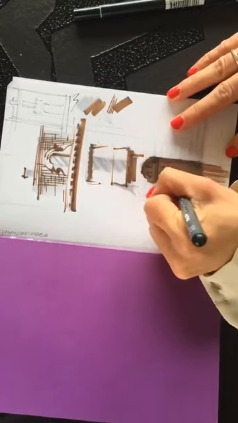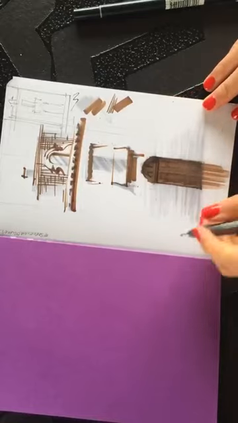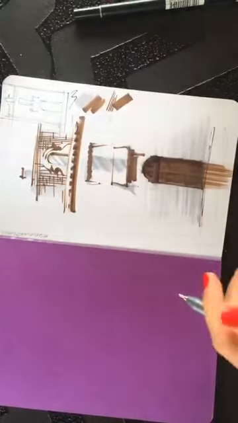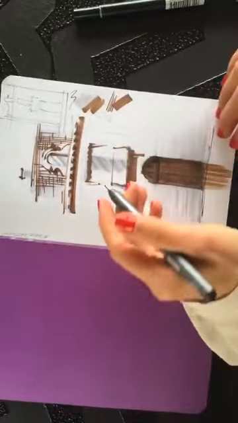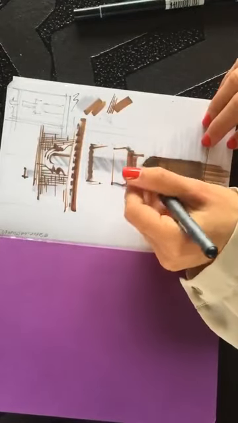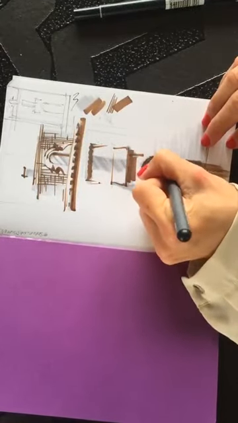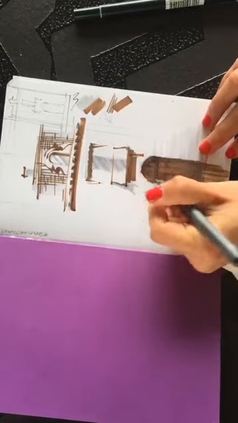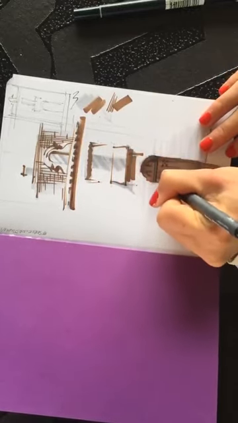So here I imitate the real situation, because usually when you are on vacation, when you are on a trip, when you are on a business trip, you don't have plenty of time to do a super finished and polished drawing.